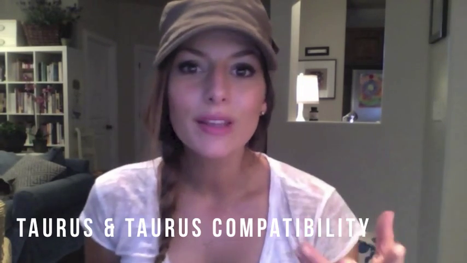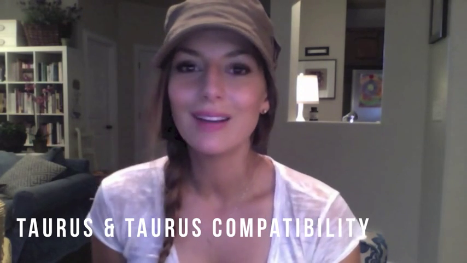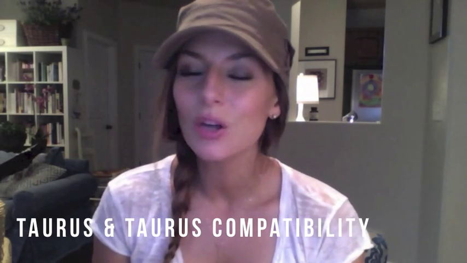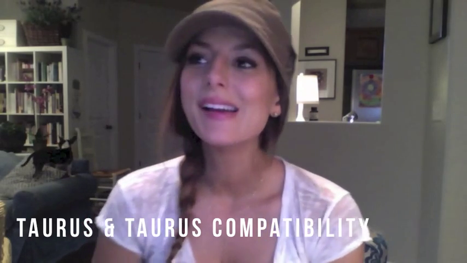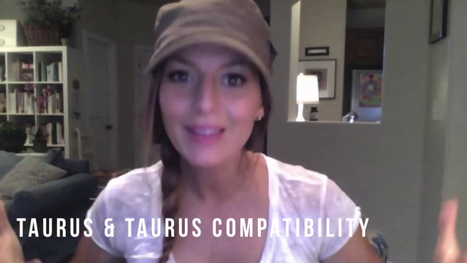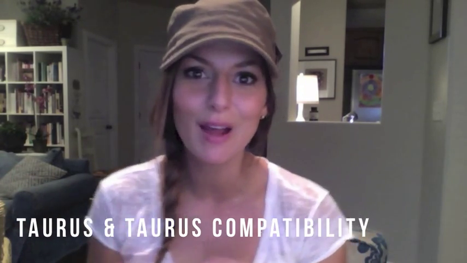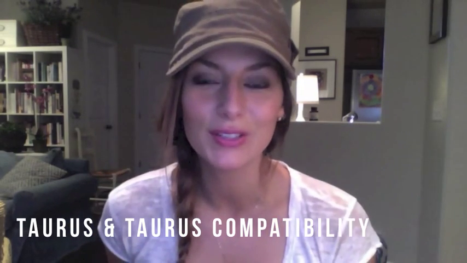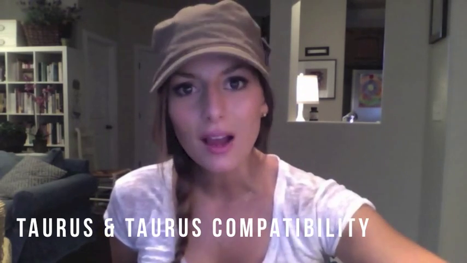Now, something you're going to run into with the Taurus and Taurus combination is, of course, these two can both be a little stubborn. They're both pretty fixed in their attitudes. So if the partner is someone who's not flexible, then you can run into problems. Also, these are two people who can overdo things sometimes. When you have two Tauruses together, there's not really anyone there to stop you from overeating or overdoing the pleasures.